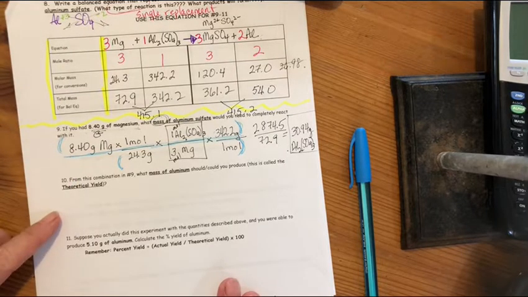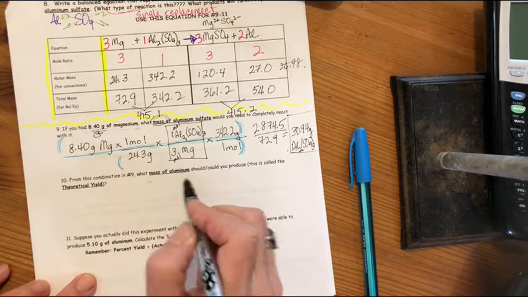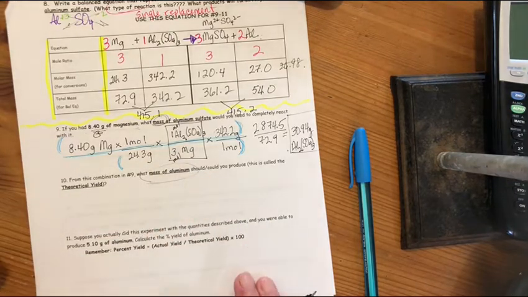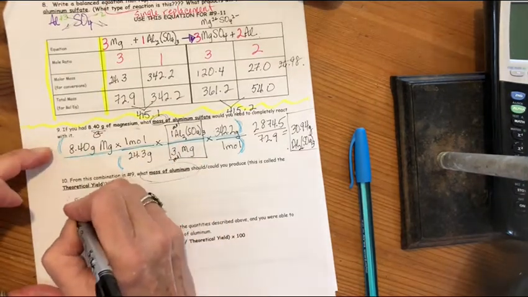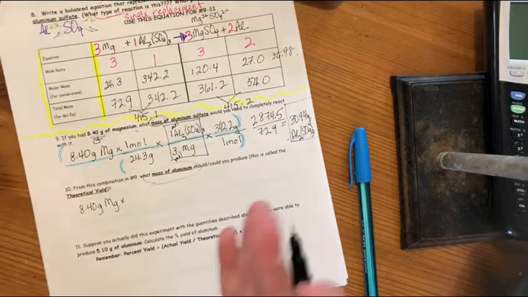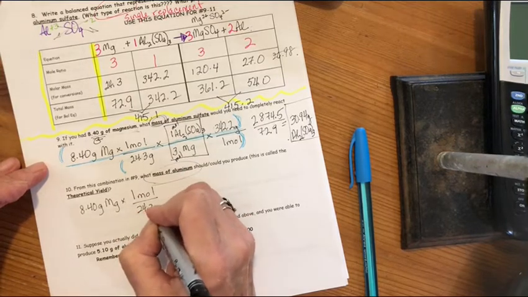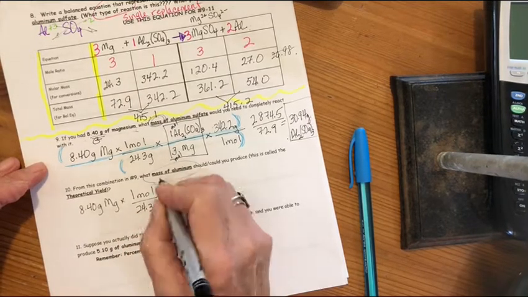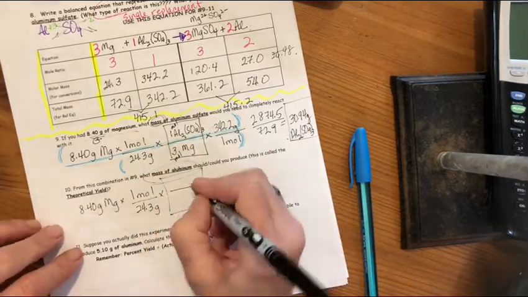Okay. The question here is, how much aluminum should we make? Temptation, you could use either number if you're absolutely confident in your answer from your calculations, but I always go back to the given information. So 8.40 grams of magnesium, and it's the same start, 1 mole per 24.3 grams. This time our ratio is going to be different because we're looking at aluminum. So the asked-for substance is aluminum.